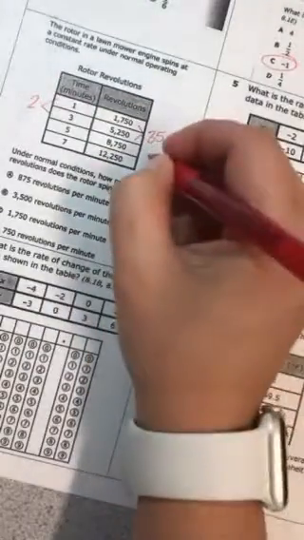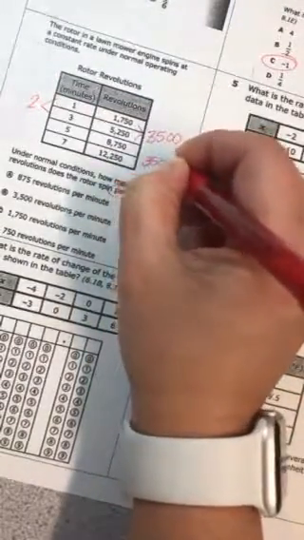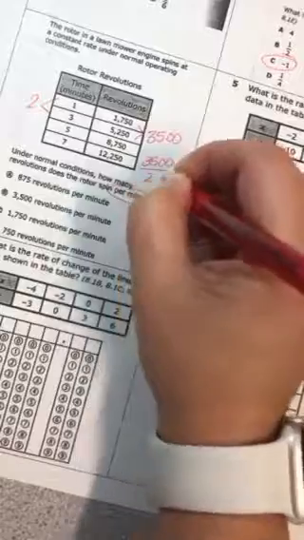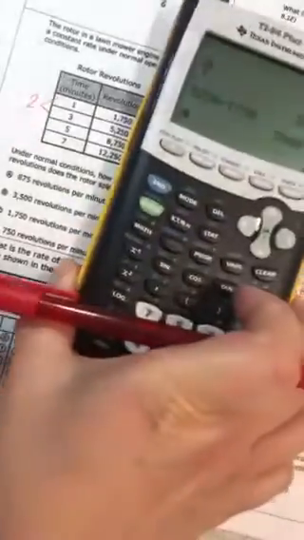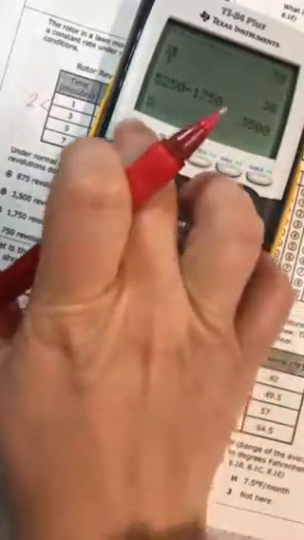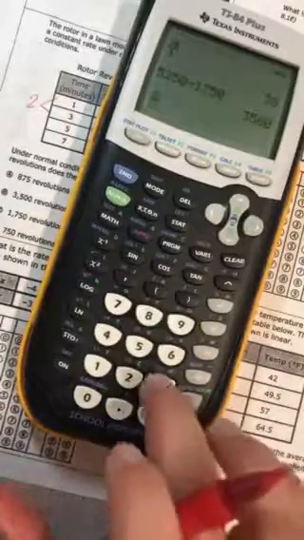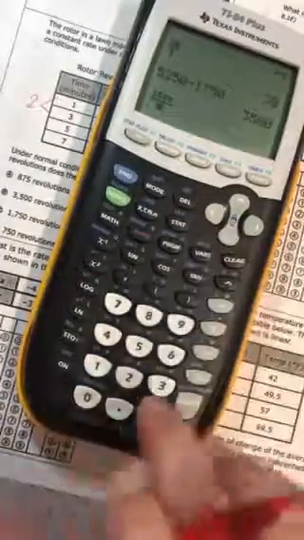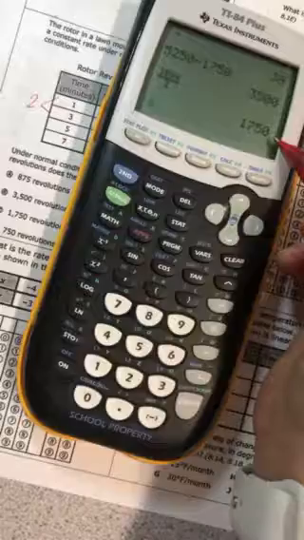The change in x is 2. The slope is the change in y over the change in x. So that simplifies. Again, you can use your calculator. Alpha y equals 3,500 over 2. Simplifies to 1,750. So that is the slope.